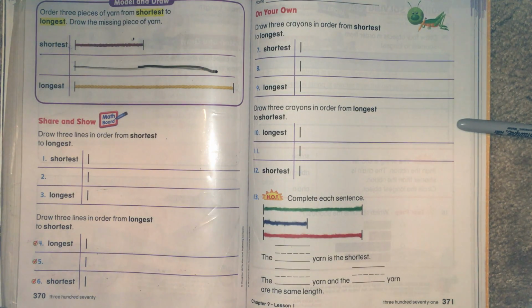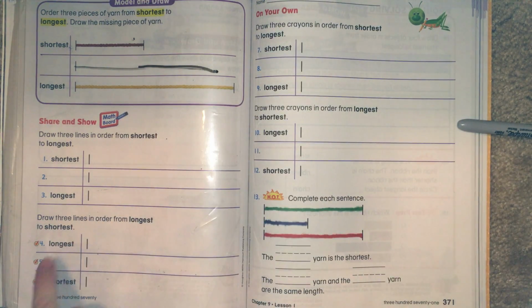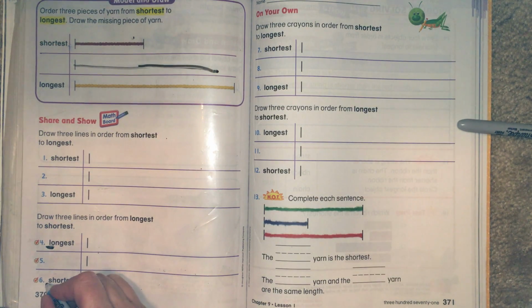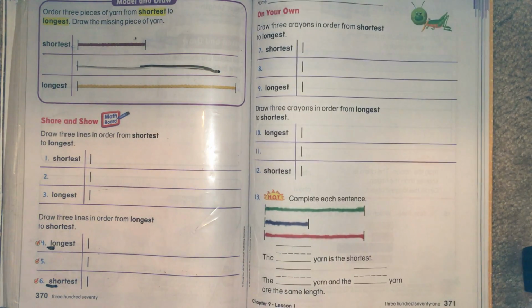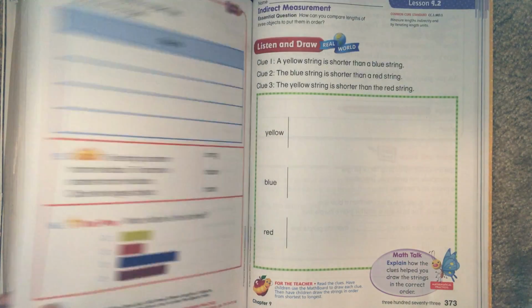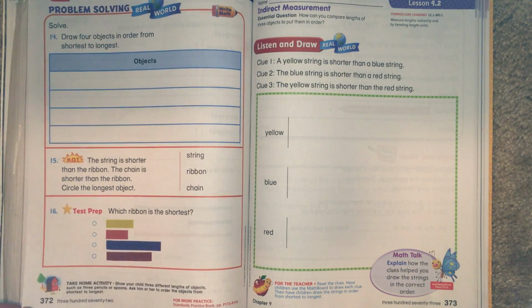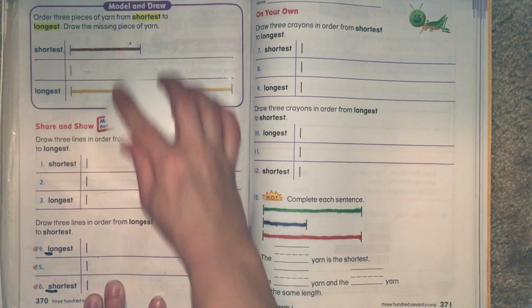Okay, I want you to try the rest of these. Pay careful attention to whether it's supposed to go longest to shortest or shortest to longest. You can look at the beginning of the word. If reading those words is still tough for you, does it start with l, like longest, or sh, like shortest? Okay, when you get to the hot problem, just read it. I bet you can handle it. On the back, there are more word problems. Draw 4 objects in order from shortest to longest. It can be any kind of object you want. All right, you can handle it. Go ahead and get started.